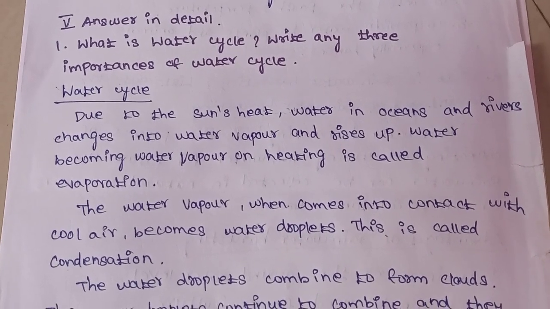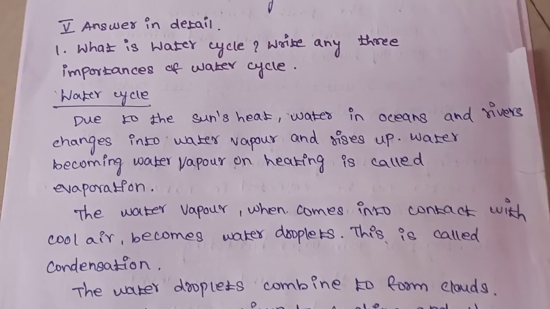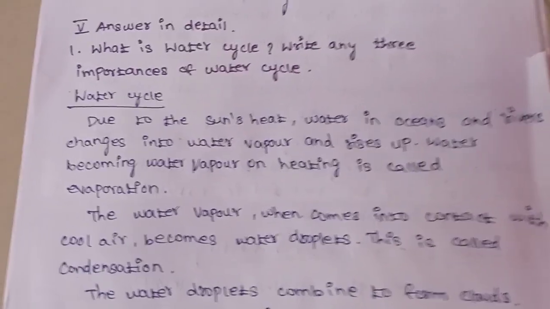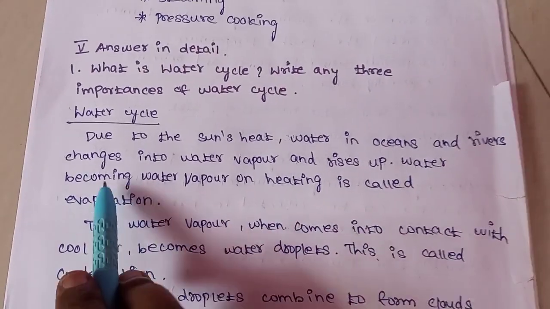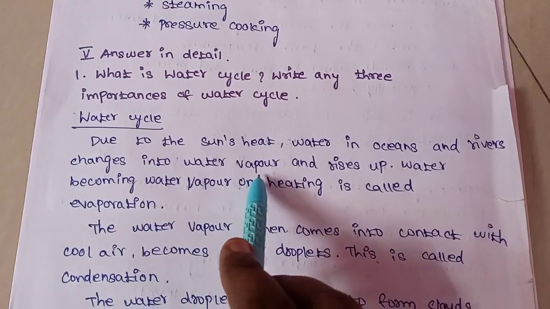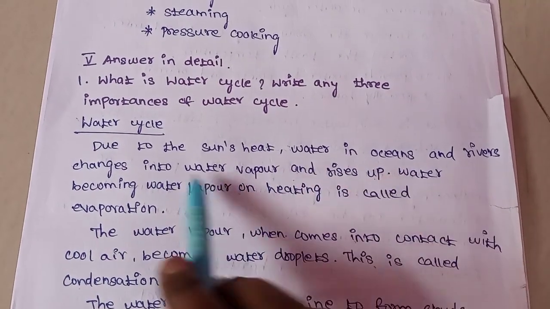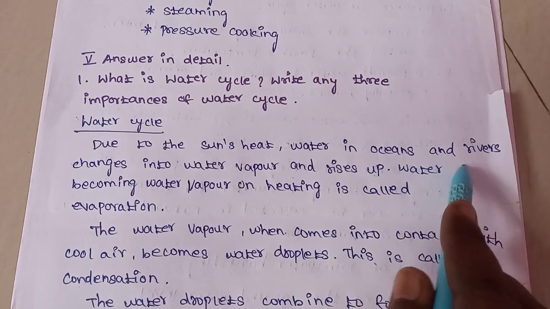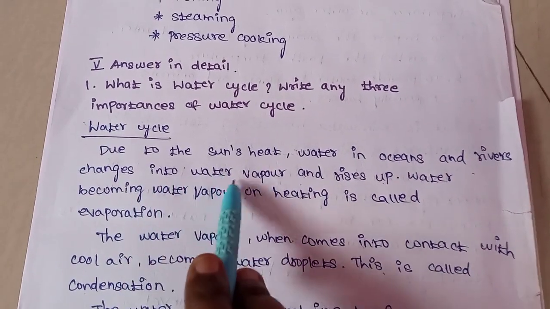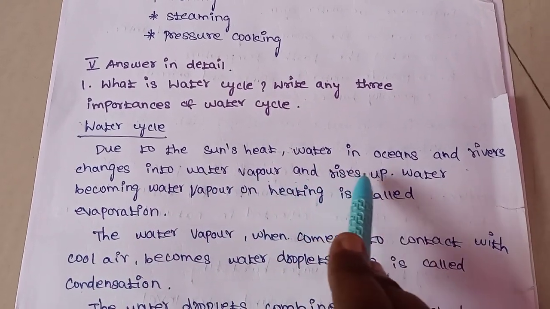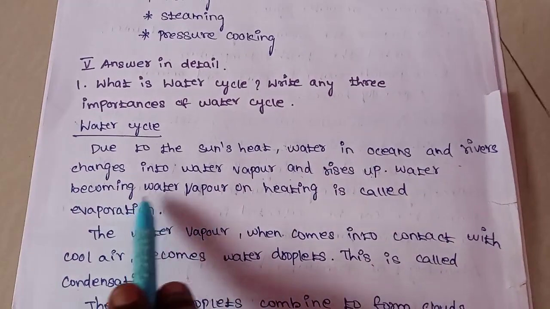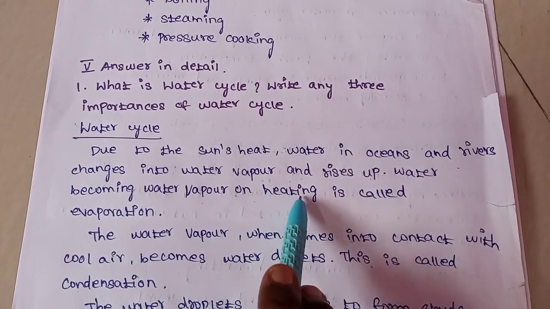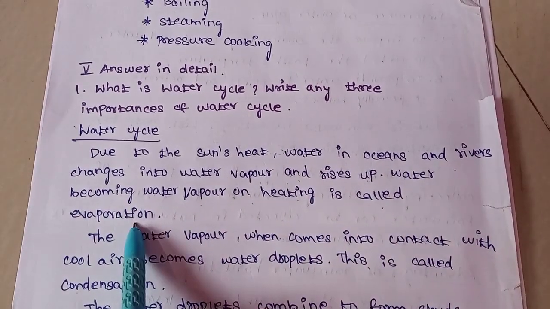Due to the sun's heat, water in oceans and rivers changes into water vapor and rises up. Water becoming water vapor on heating is called evaporation.